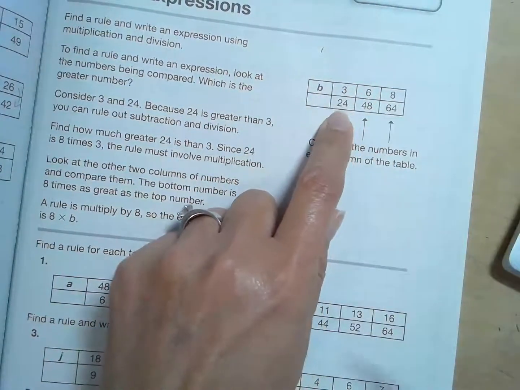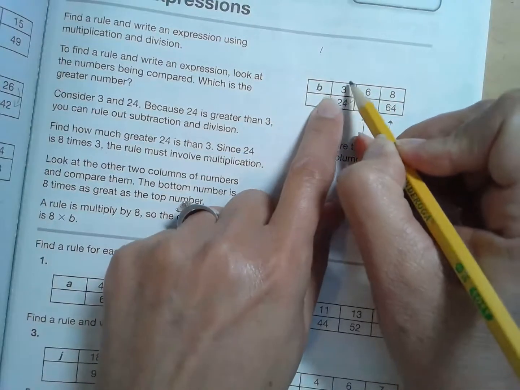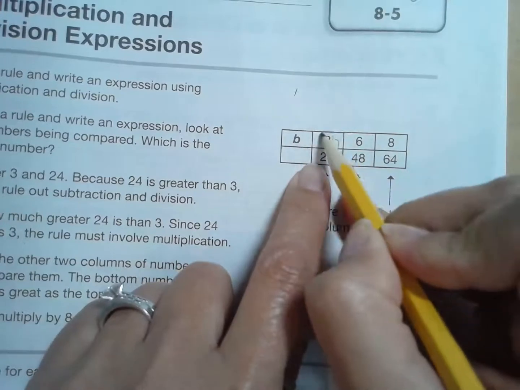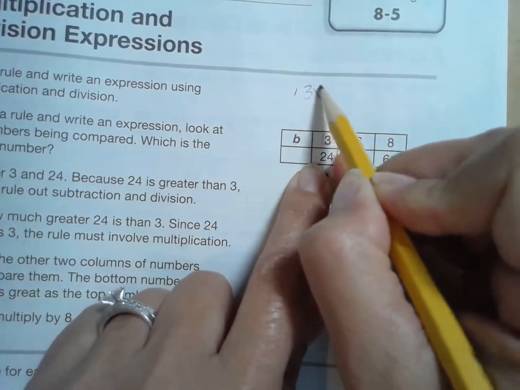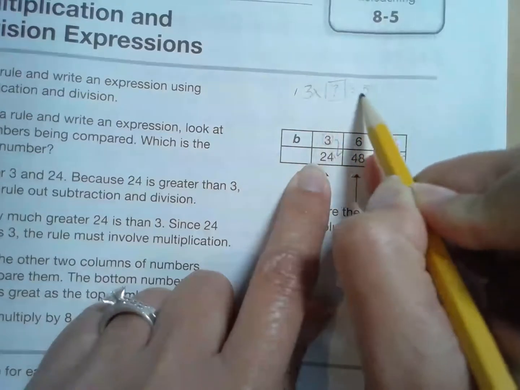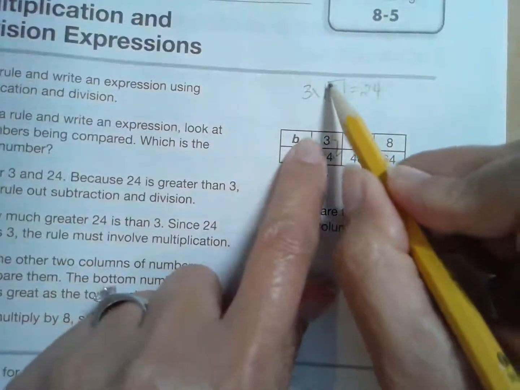Okay, so if we're looking at 3 and 24, you have to think about multiply. We need to make the number 3 bigger, and we have to multiply 3 by a number to get 24. So we need to think to ourselves, 3 times what number is equal to 24? And that number is 8.